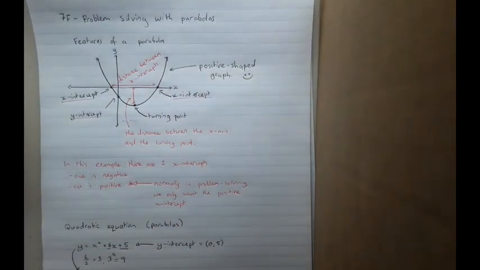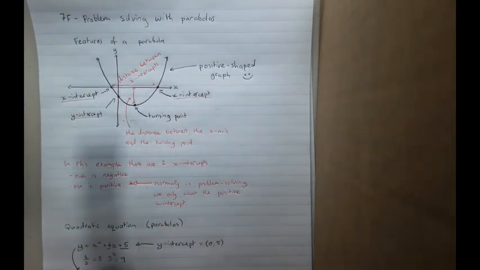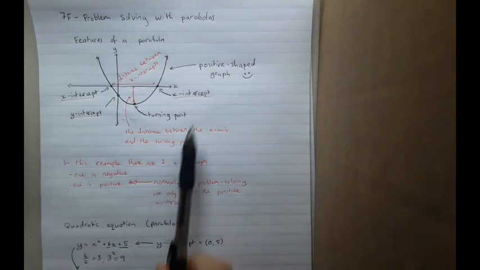Now, if we're looking at problem solving with parabolas, we're looking at all these features in red and things that I've underlined and so on. And we want to look at them in a real world problem. So in the next video, I'm going to show you how we solve problems. I'm actually going to look at two problems from the book and how we solve them using everything we just described here.